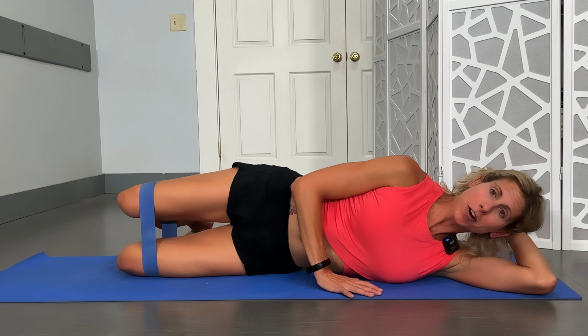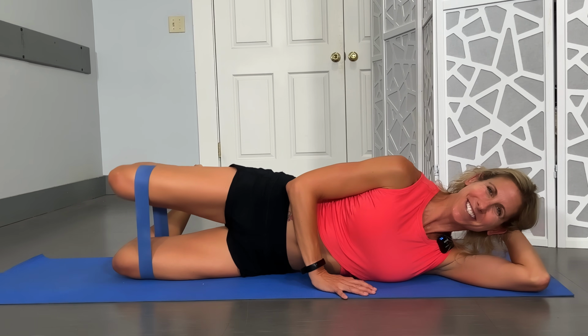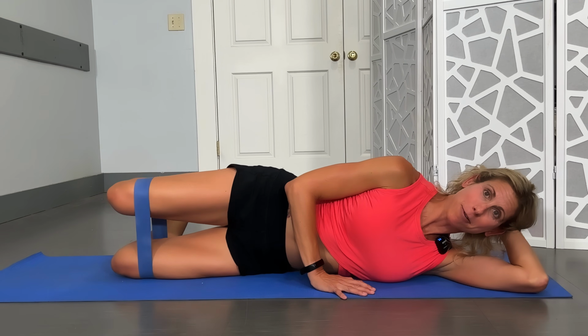To make it a little harder, keep those feet together still, but now I'm rotating that bottom leg up, and now I'm lifting that top knee. And you'll notice the difference here for sure. Just like that, make sure you get both sides, that's important.